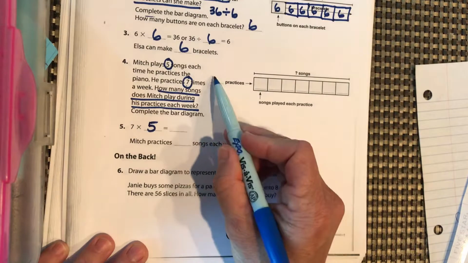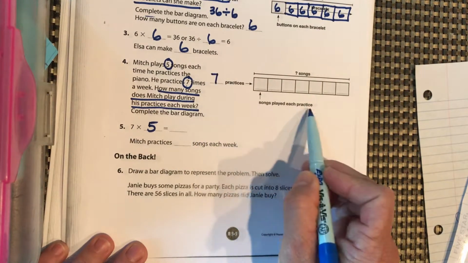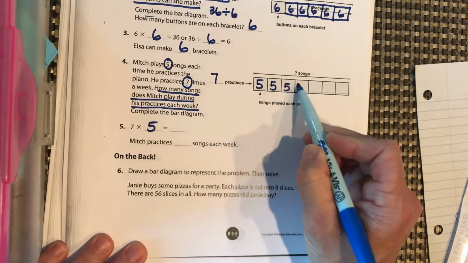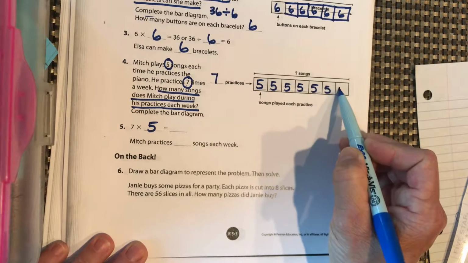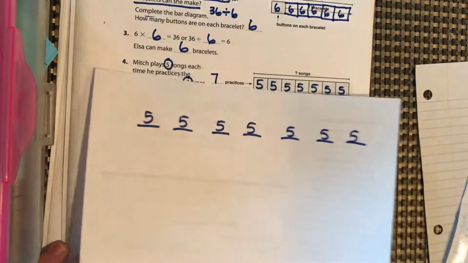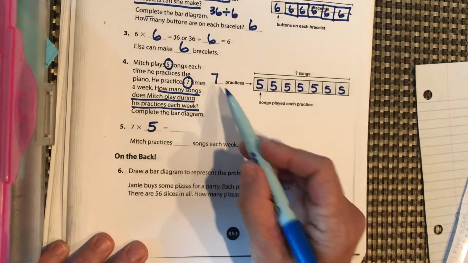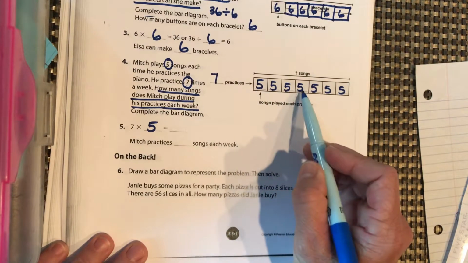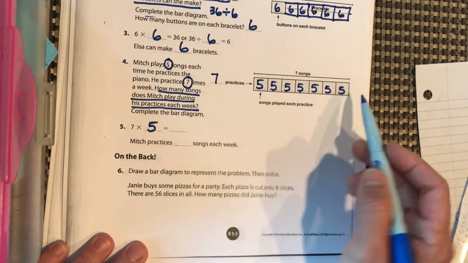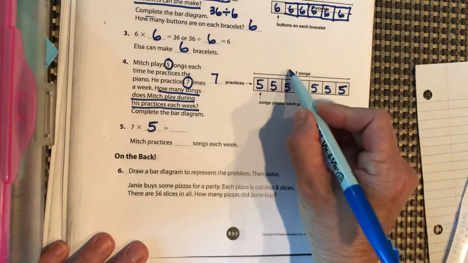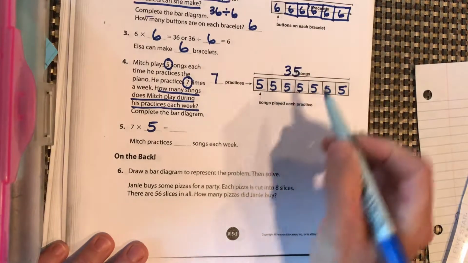Okay. He has 7 practices, and in each practice, he plays 5 songs. So this is just like I drew, but we're going to do it in a bar diagram to remind us to put our answer on top. So 5, 10, 15, 20, you finish counting. Count by 5s and write your answer right there. So you should get 35.